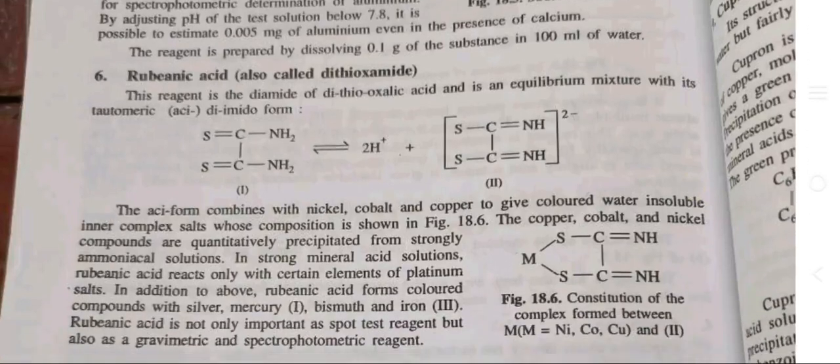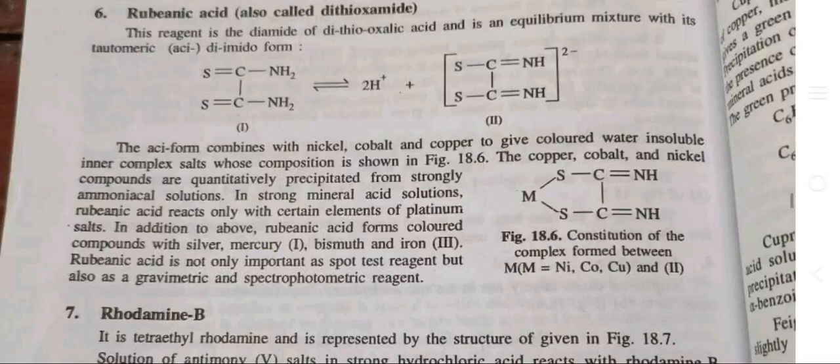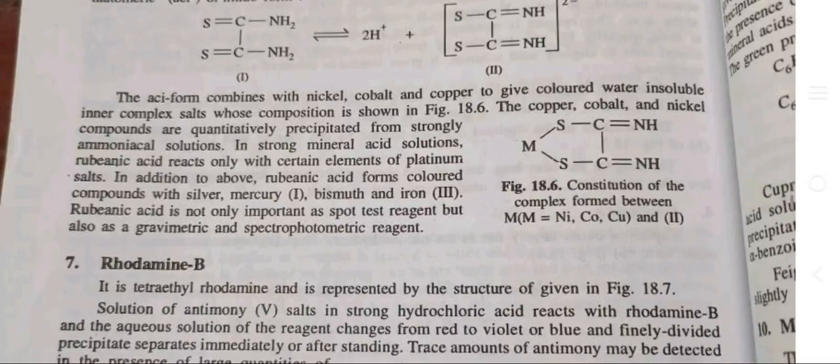Sixth is rubeanic acid, also called dithiooxamide. This reagent is the diamide of dithiooxalic acid and is in equilibrium mixture with its tautomeric diimido form. The form combines with nickel, cobalt, and copper to give colored water-insoluble inner complex salts whose composition is shown.